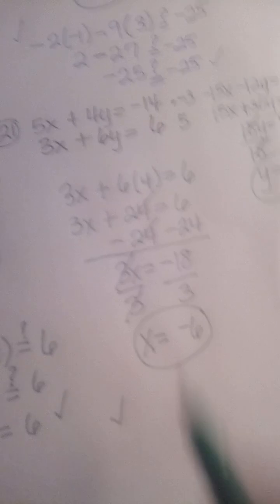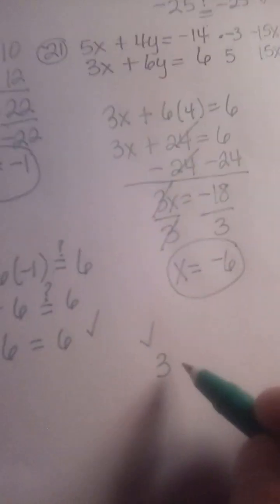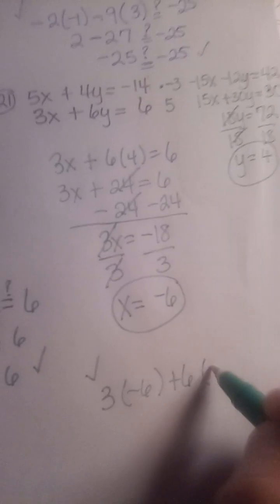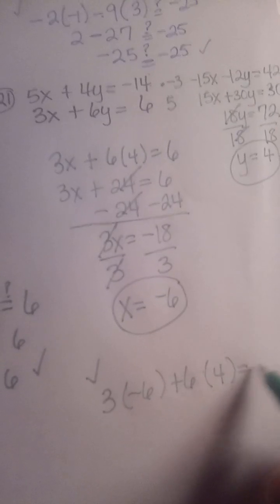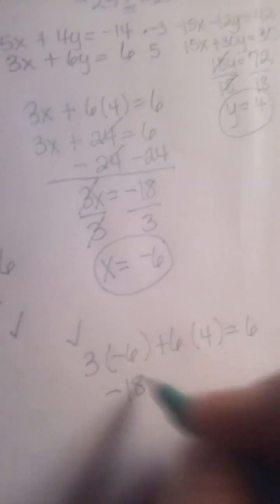Let's see, I use the second part. Substitute what's inside the variables. 3 and then negative 6 plus 6, substitute 4 equals 6. 3 times a negative 6 is a negative 18.